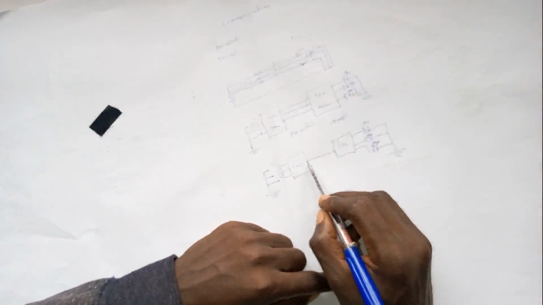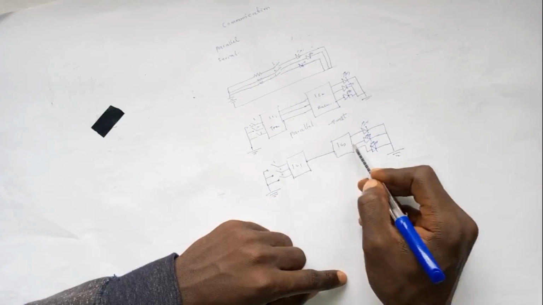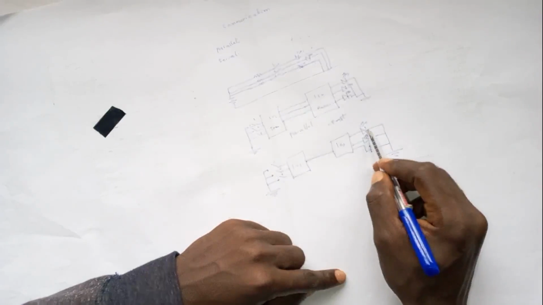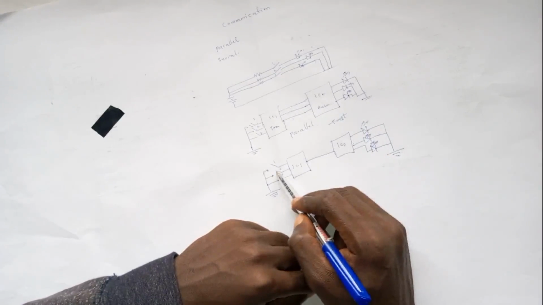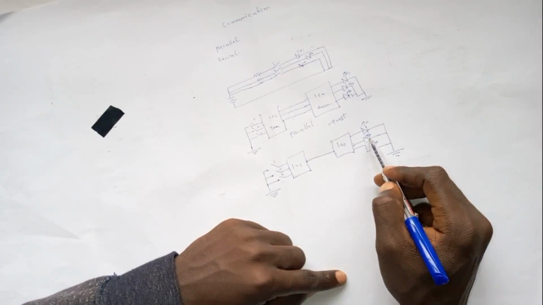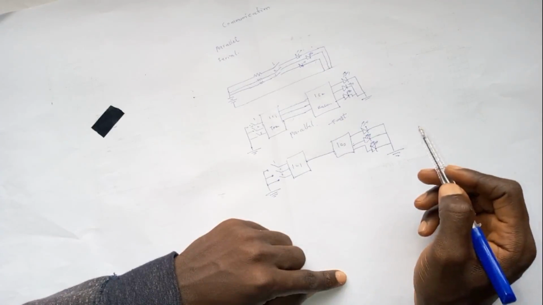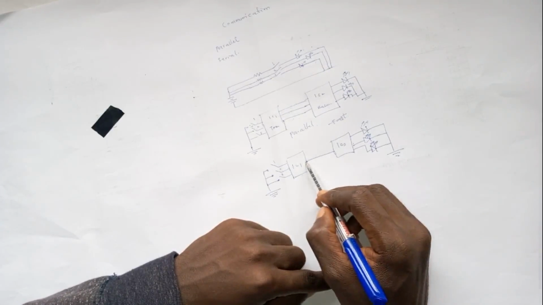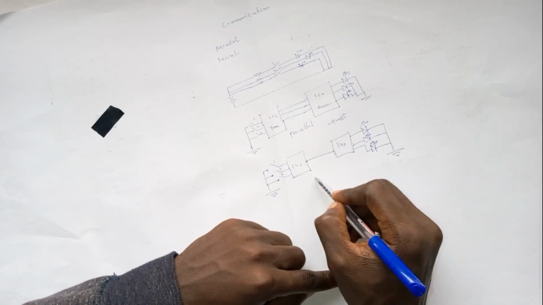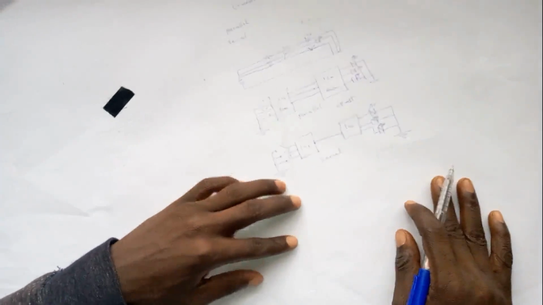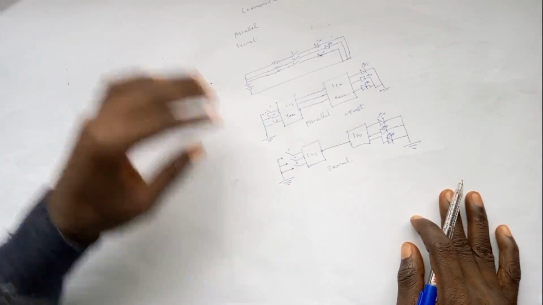So this will be the communication link between this and this. So when you press 1, the first LED will come up. When you press 2, the second LED will come up. When you press 3, the third LED will come up. And you know that you are using just 1 wire. So we call this serial communication. Hope you got it.